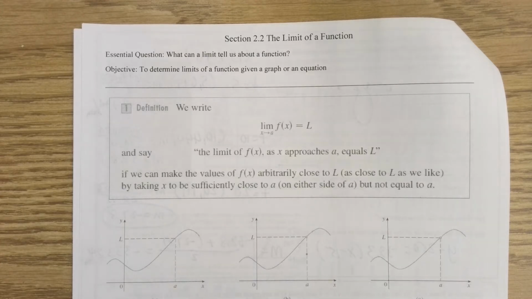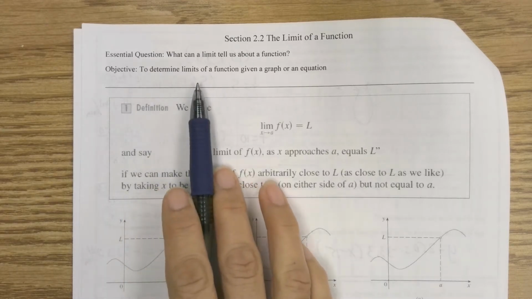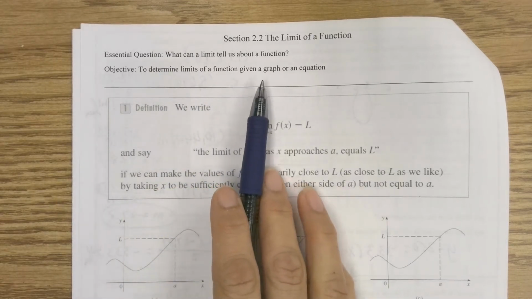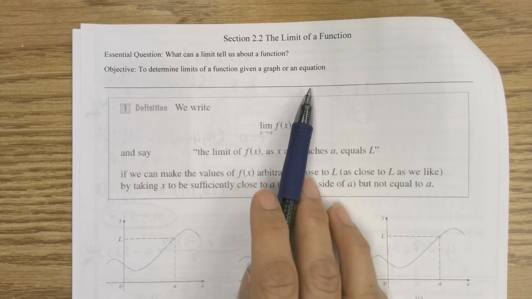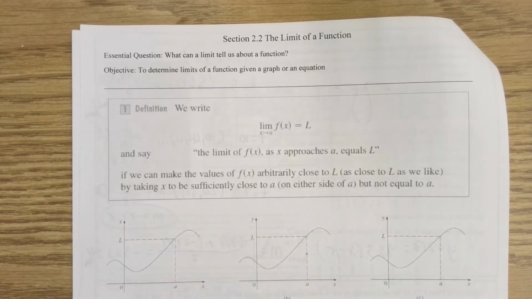We are in section 2.2, the limit of a function. And I am on page 4 of your notes packet. Okay, so our objective today is going to be to determine the limits of a function given either a graph or an equation. And we're going to learn an approximating method today using graphs on the calculator. We will learn how to evaluate limits algebraically in the next section in another video.